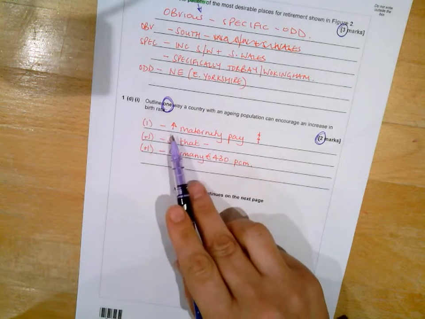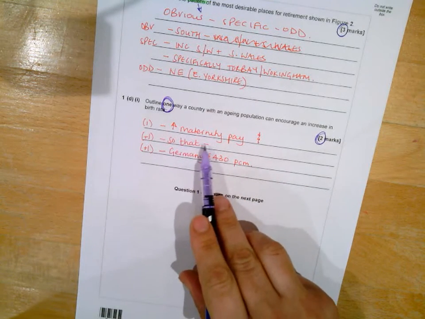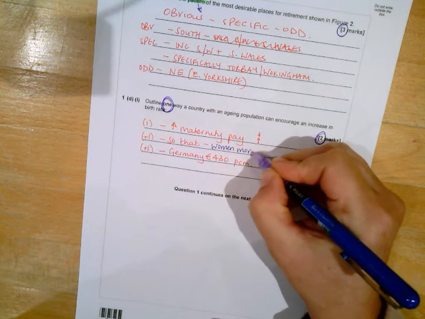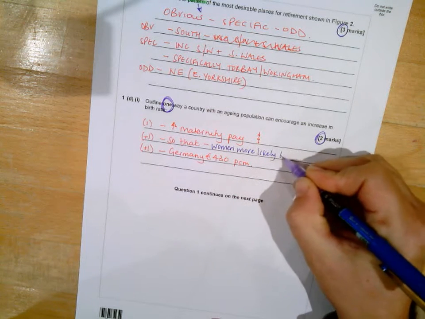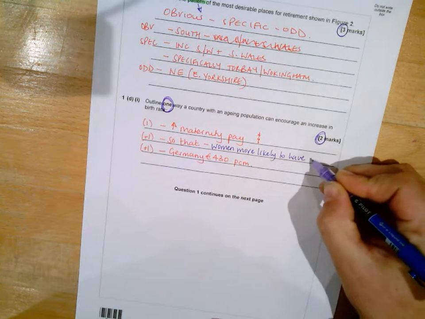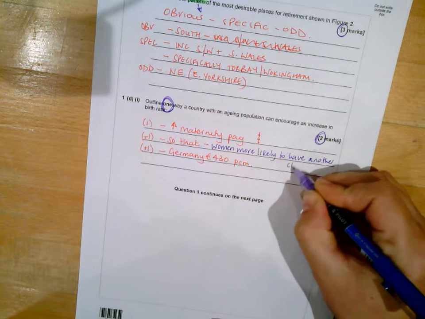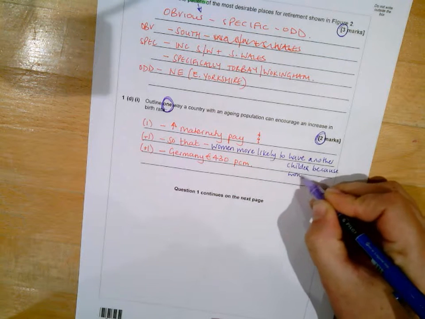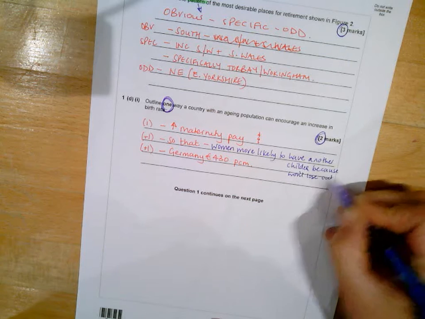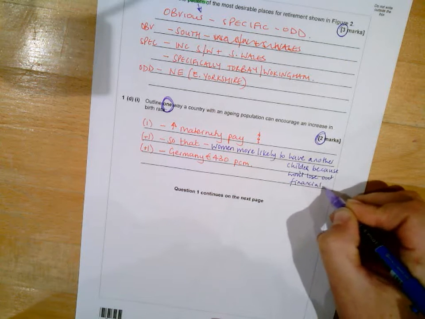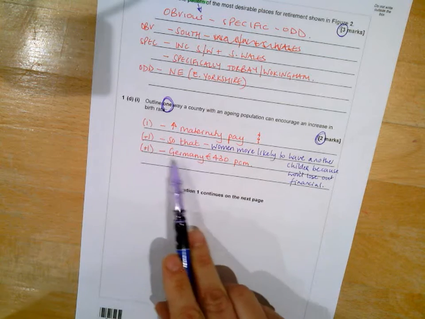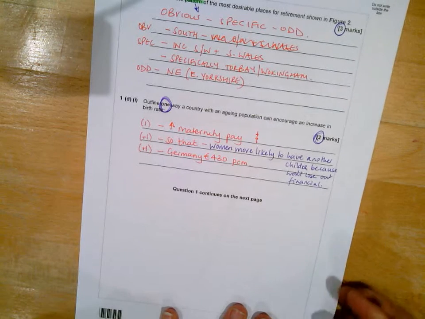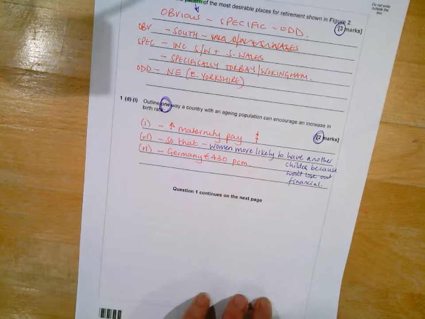So here we are. There's an increase in maternity pay, so that women are more likely to have another child or more children, because they're not going to lose out financially. They can afford to do it. Or your extra mark could have come from giving your example, which lots of people did. In Germany, women were given 430 euros per month whilst they were on maternity leave.